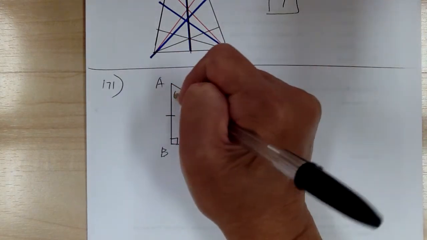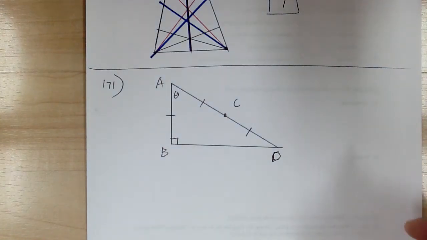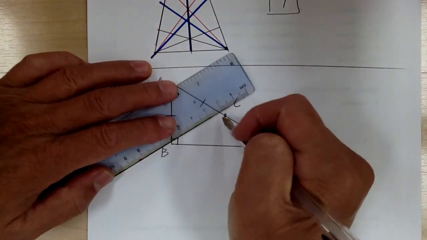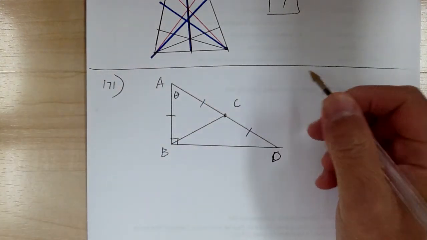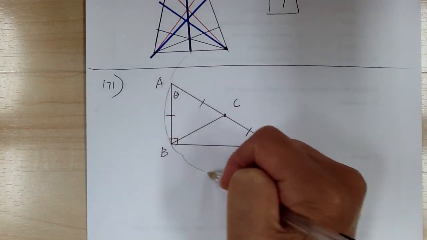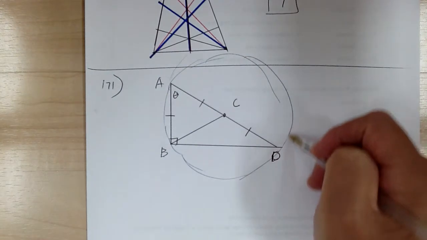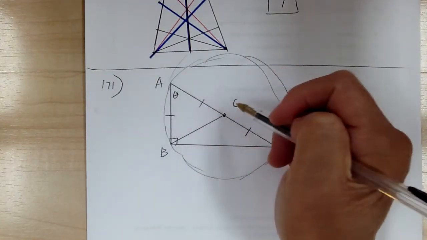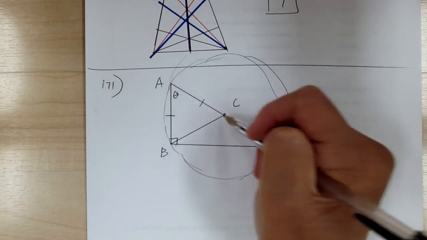So you're looking for this theta right over here. What you need to do is draw this over here. Because this is a right angle, if you were to draw a circle, this would be the radius.